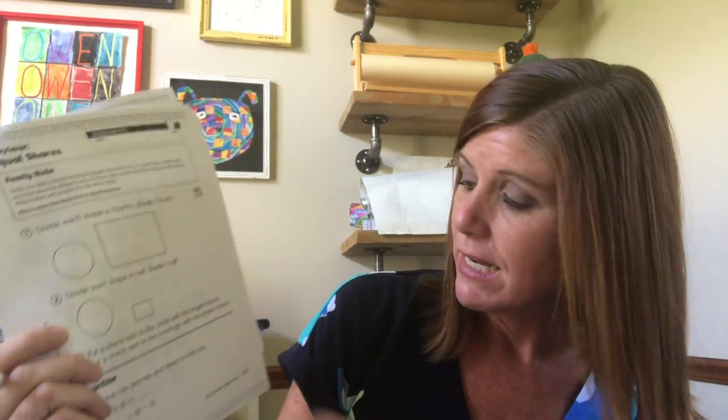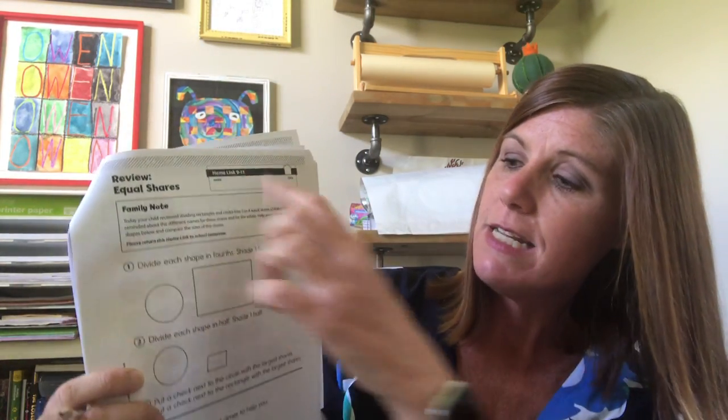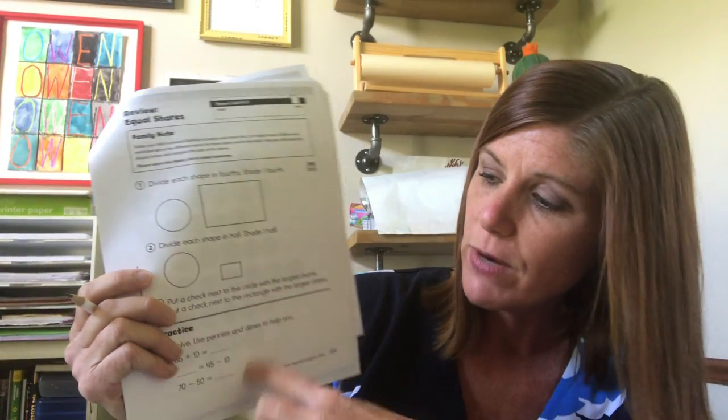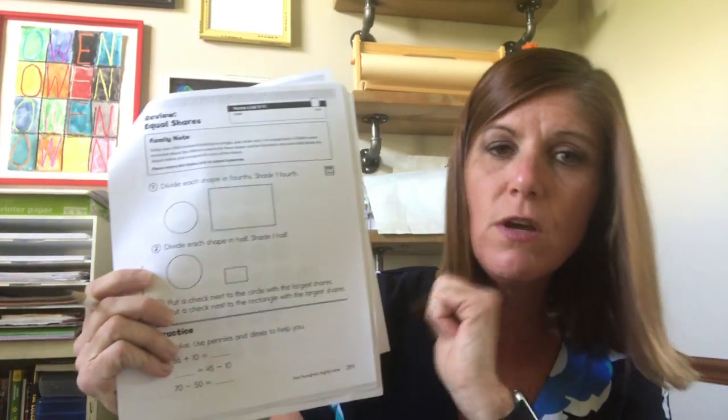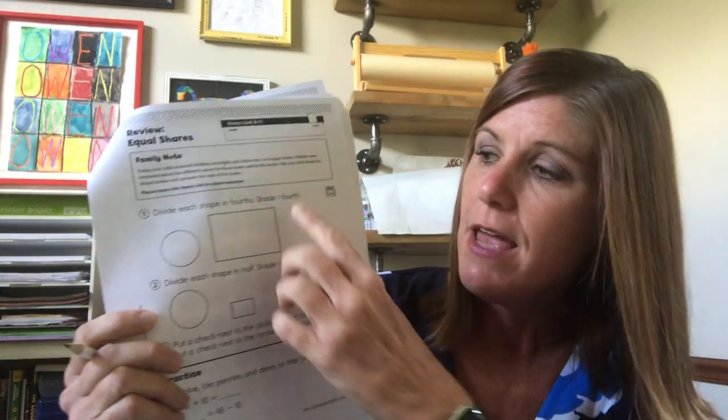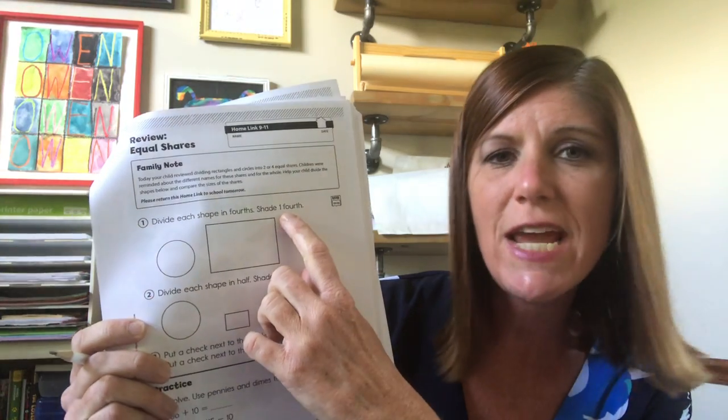What I want you to do for your work to send to me is also in your packet. You're going to find page 289 in the corner. It's home link 911, and you're going to follow the directions, and you're going to send this to me with a picture so that I can see that you know how to divide something into fourths, into 4 equal parts. And then part of the directions say to shade 1/4.